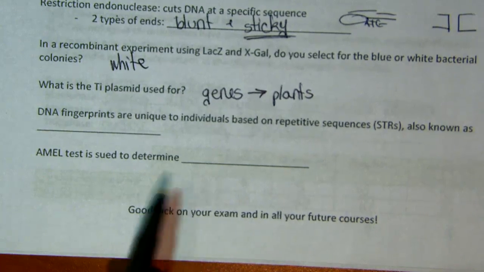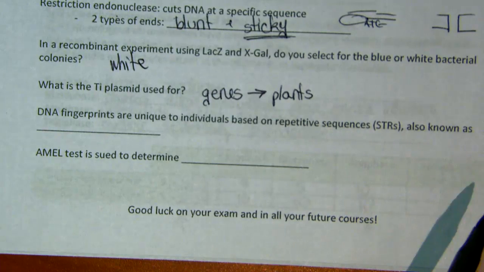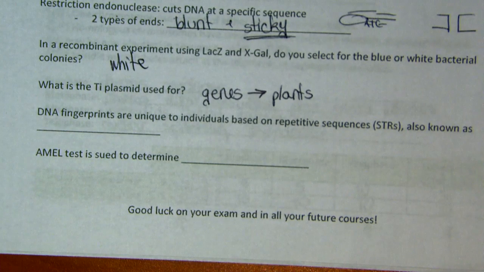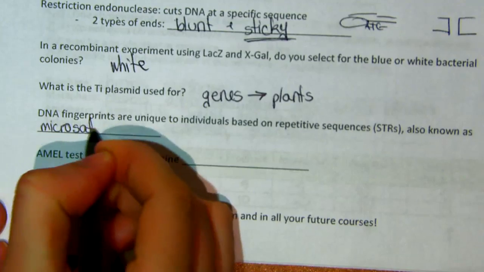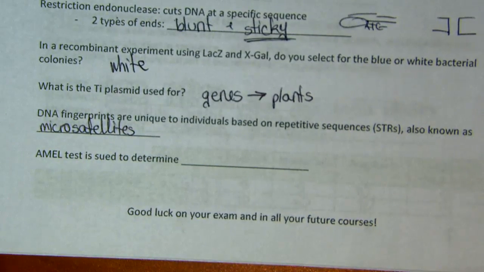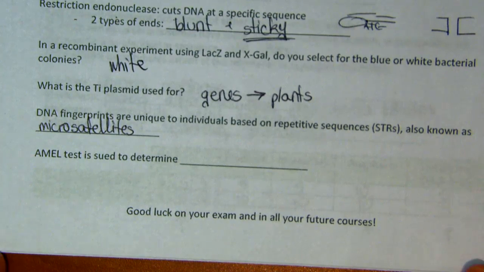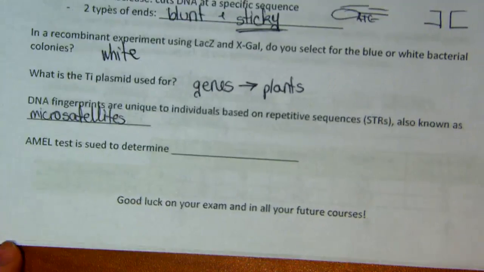Okay, so DNA fingerprints are unique to every individual based on repetitive sequences called STRs, and those STRs are also known as what? Microsatellites. So just locations in the genome that are specific to every person, small little areas that are identifiable.